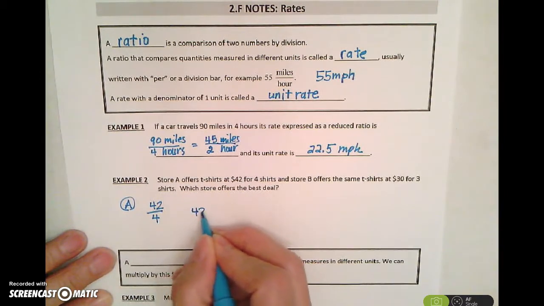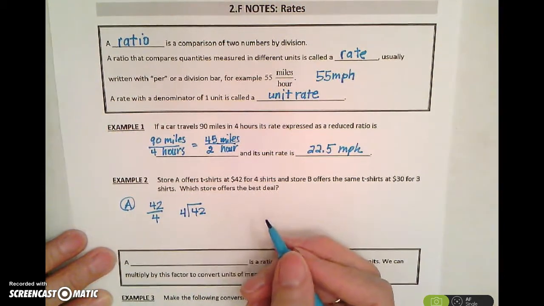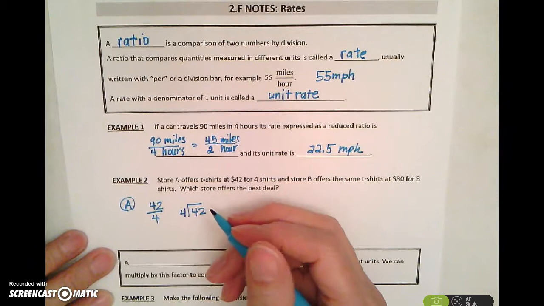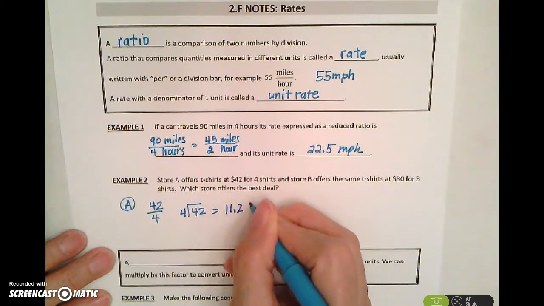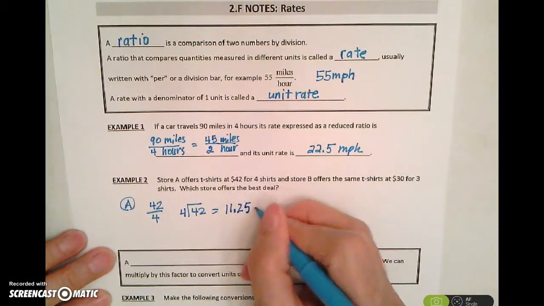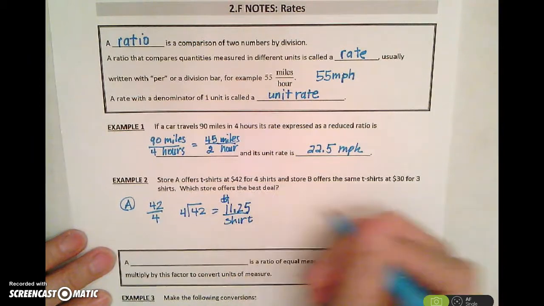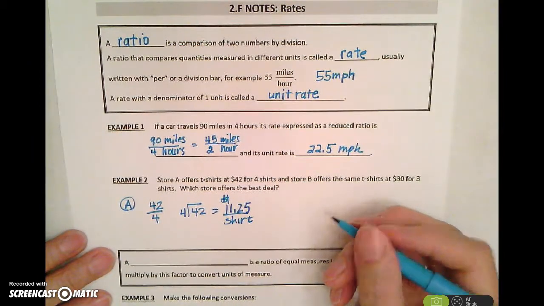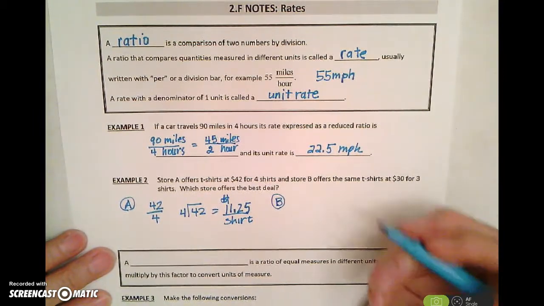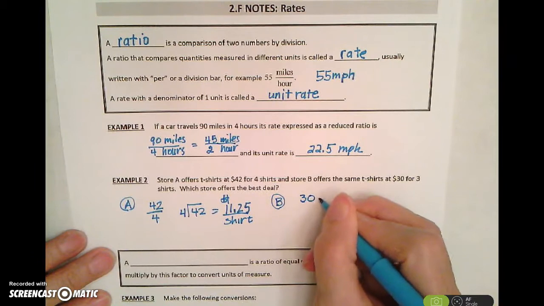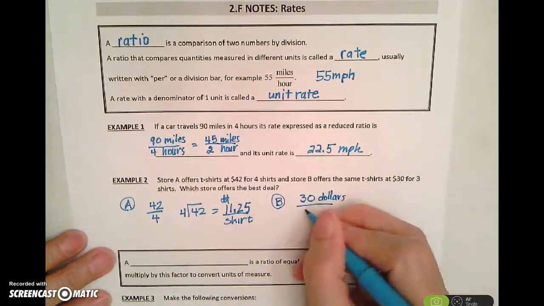So we'll take our calculators and divide 42 by 4 so that we get the unit rate. And we will come up with, on our calculator, 11.25, and that's dollars per 1 shirt. So that's going to be my unit rate. For B, I have t-shirts at $30 per 3 shirts.